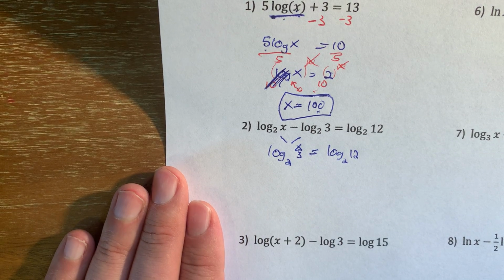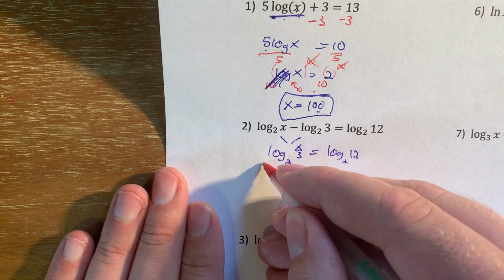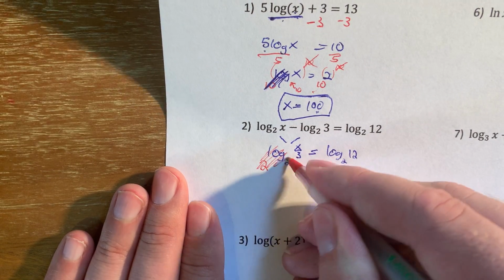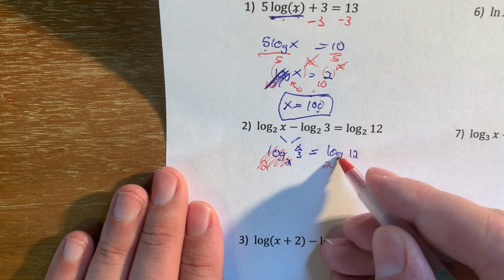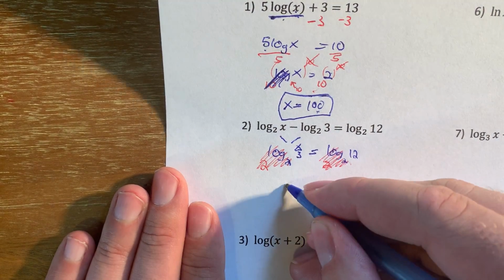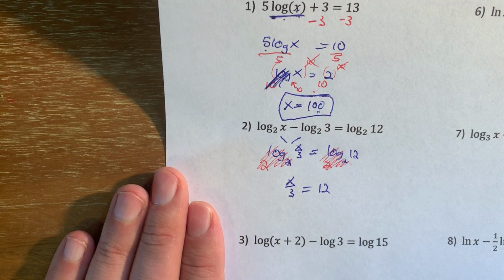So we're going to undo the base of this by doing an exponential. We're going to do 2 to the power of both sides, and that will cancel out with log base 2. And on the other side, there's also a log base 2, so that also cancels out. It doesn't always happen this way, but sometimes it does. x divided by 3 equals 12.